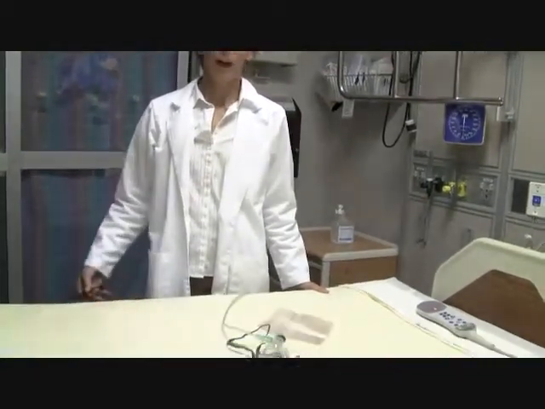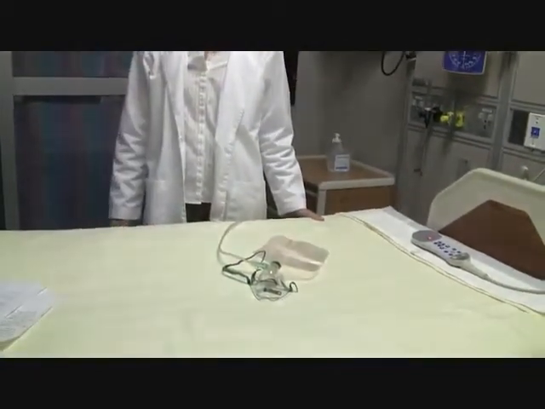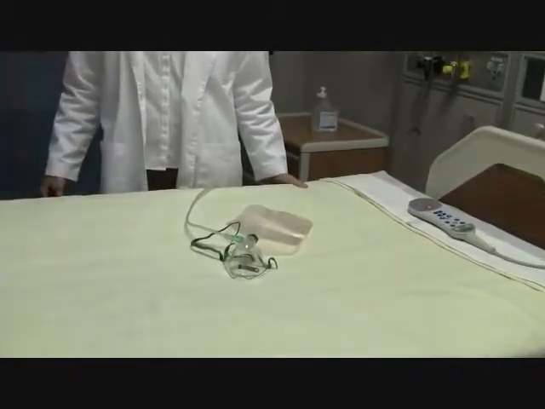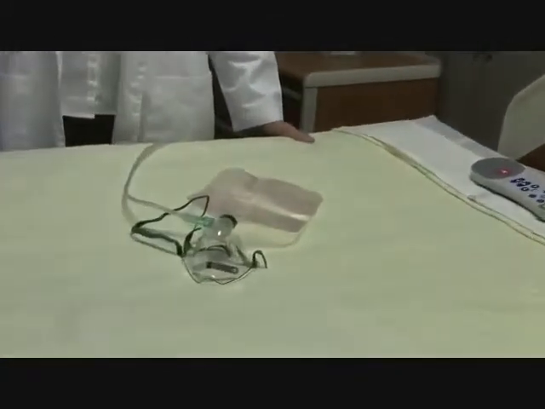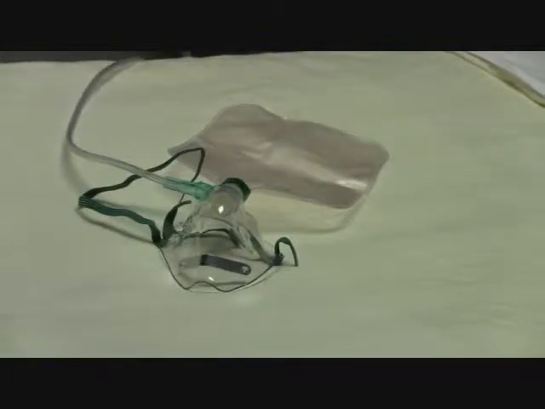Now lastly, we're going to discuss the non-rebreather mask. This mask is most commonly used in emergency situations. For example, if the nurse feels that a cardiac arrest or respiratory arrest seems imminent and the patient's endangered, the nurse might run and get a non-rebreather mask. It supplies the highest FiO2 of all non-invasive delivery devices.